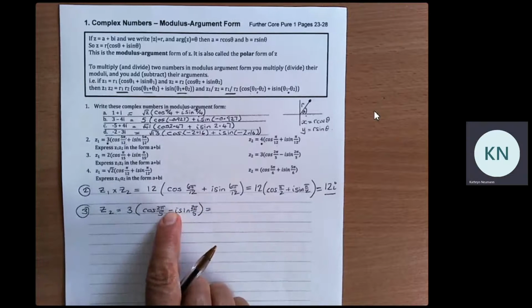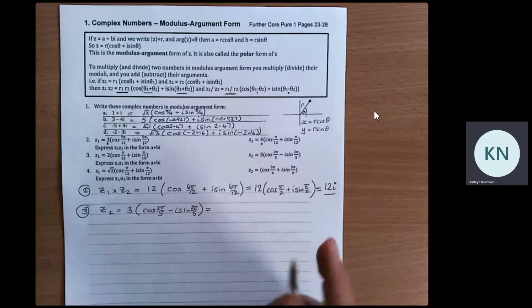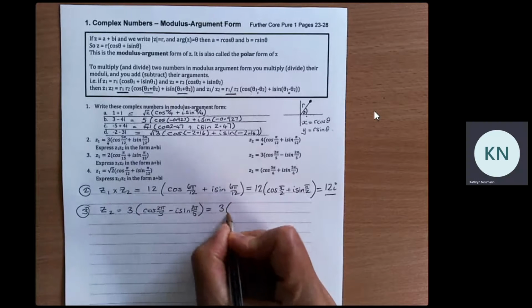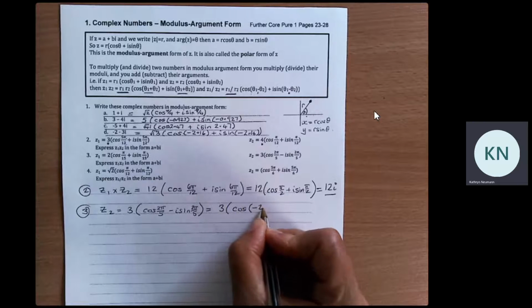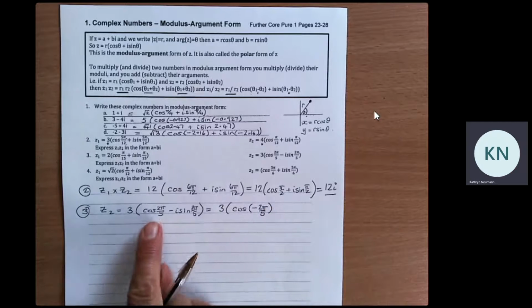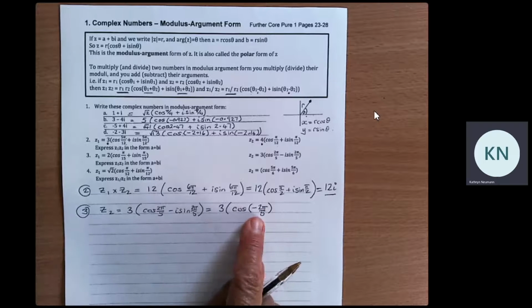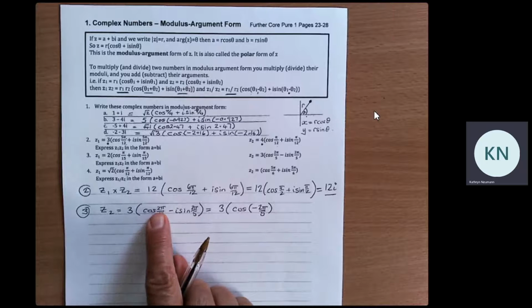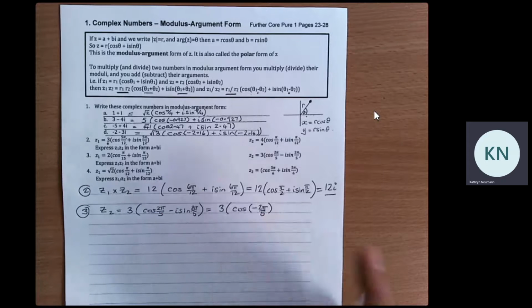We want that to be a plus in the middle, and here we can use a very useful fact about the cos and sine of angles. If I replace the angle with minus the angle, let's see what happens. Because of the way the cos graph is, cos of minus an angle is the same as cos of plus the angle. So I can replace cos of 2 pi by 5 with cos of minus 2 pi by 5. Those are exactly the same. Check on your calculator if you don't believe me.